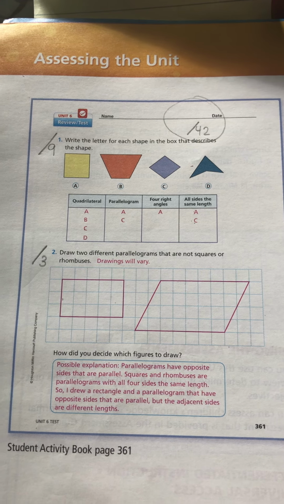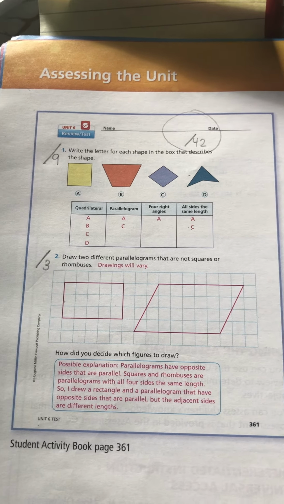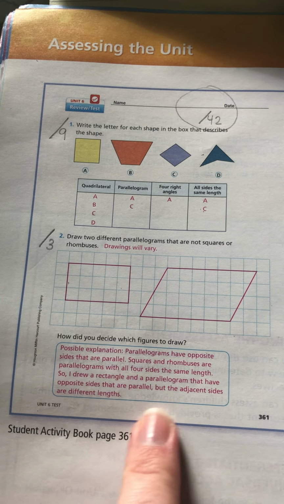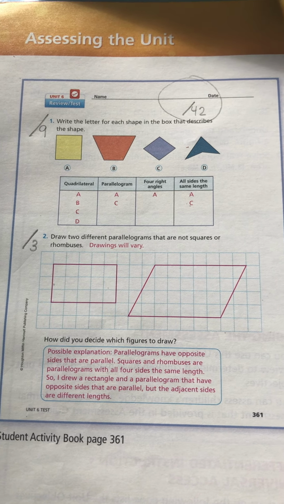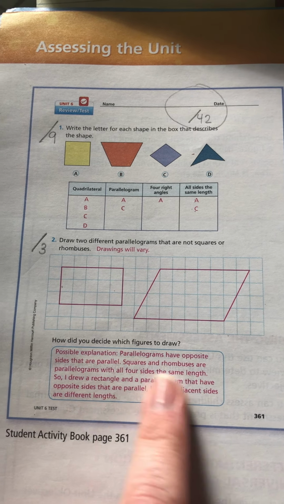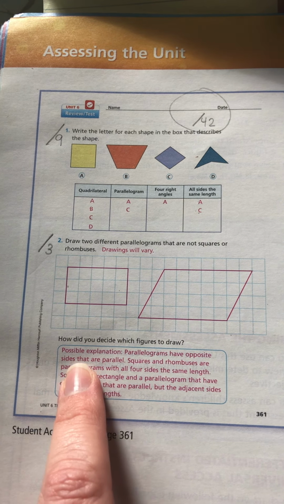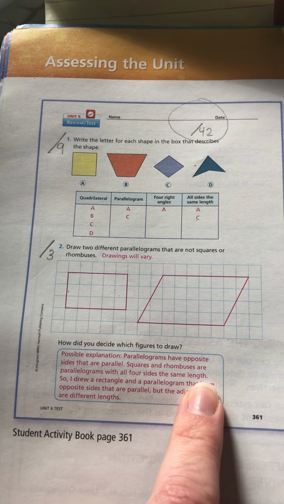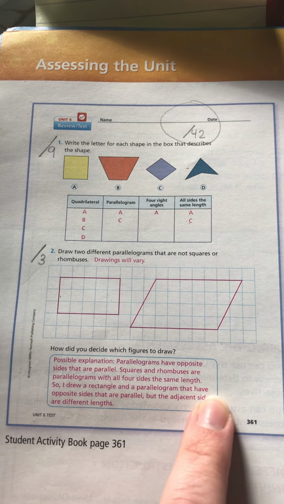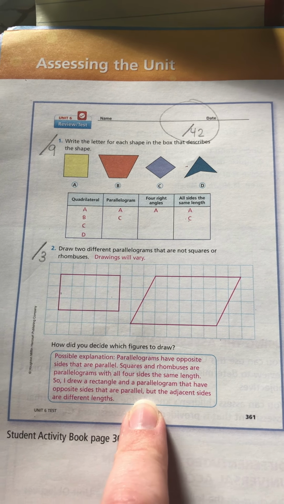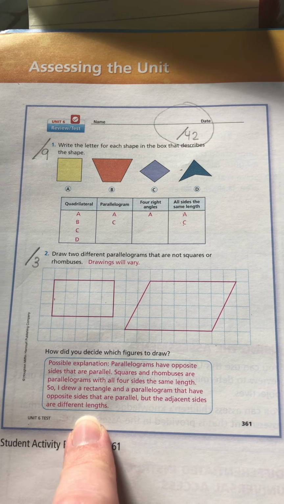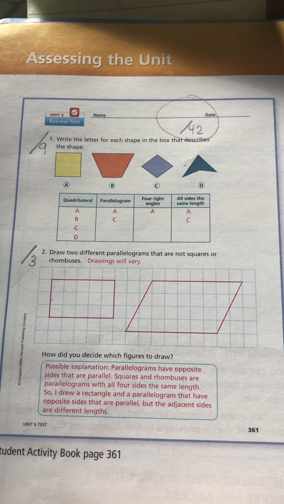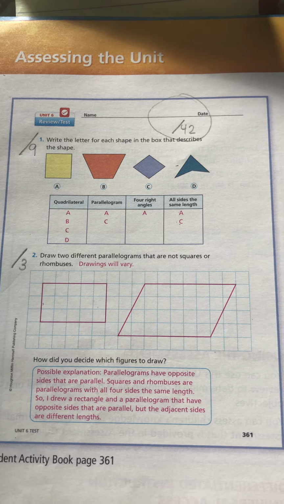Okay, 2 different parallelograms that are not squares or rhombuses. You may have a different answer. This is just a suggestion, but you are going to have to explain to me how you decided which figures to draw. So for example, a sample answer might be: parallelograms have opposite sides that are parallel. Squares and rhombuses are parallelograms with all 4 sides the same length. So I drew a rectangle and a parallelogram that have opposite sides that are parallel, but the adjacent sides are different lengths. Okay, that's a lot of words. Yours may not have that many words, but you should describe how you figured out which ones to draw.